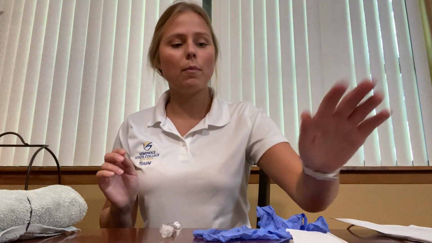So then before I go in, I'm going to assemble my necessary equipment. So I've got my medication, I've got my gloves, alcohol pad, I've got gauze. Then I'm going to knock, knock, knock, wash my hands, identify myself.